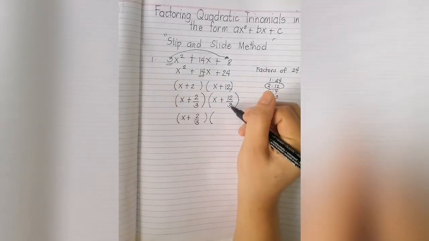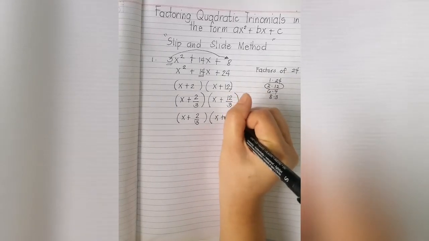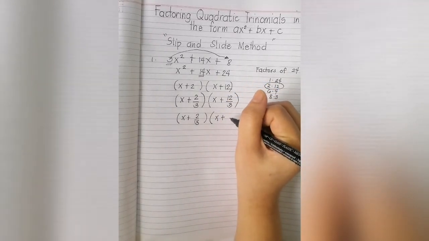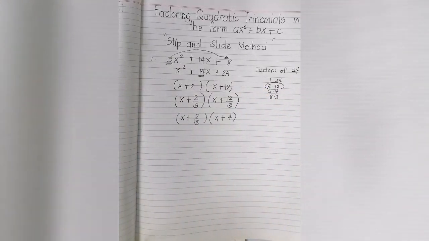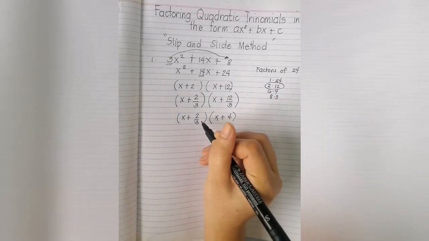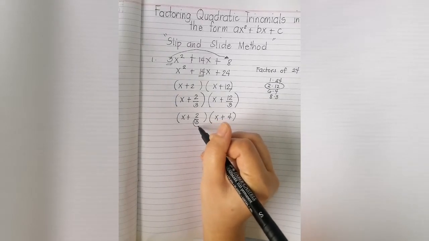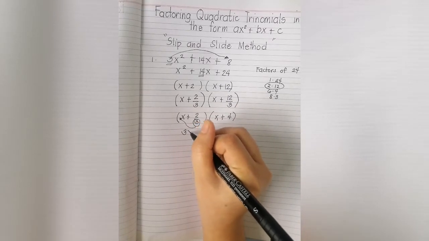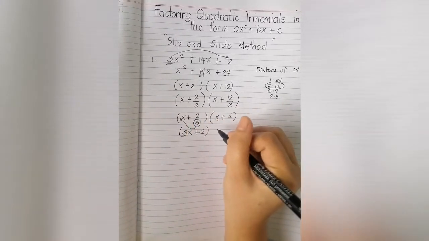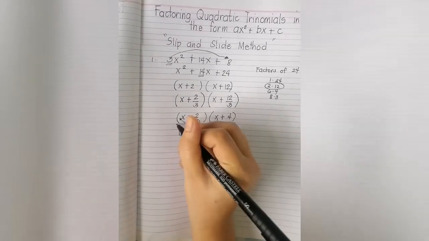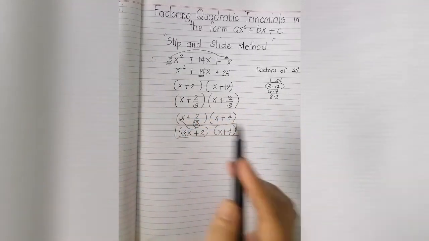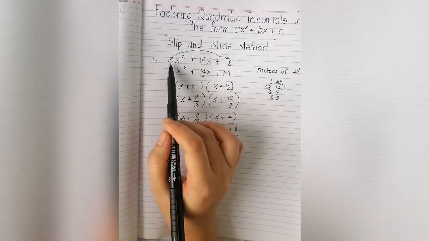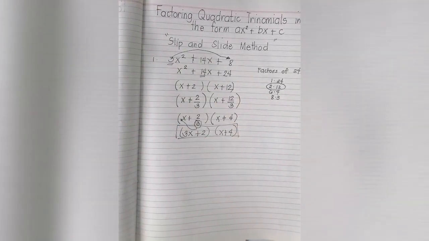Ito naman, so, pwede pa natin siyang i-divide. X plus, so, 12 divided by 3 is 4 over 1 or 4. Ngayon, i-slide na natin. Dahil fraction pa to, yung denominator niya, i-slide natin doon. So, yung magiging final answer natin is 3x plus 2 and x plus 4. So, ito na yan yung factors ng ating trinomial na may leading coefficient na greater than 1. Let's have our next example. Let us have our example number 2.